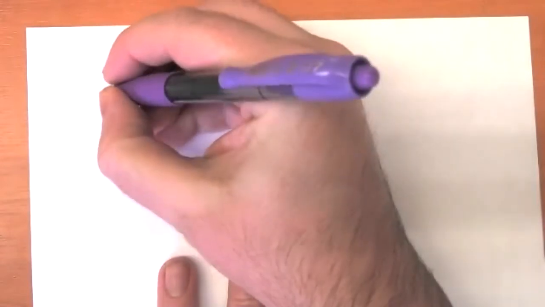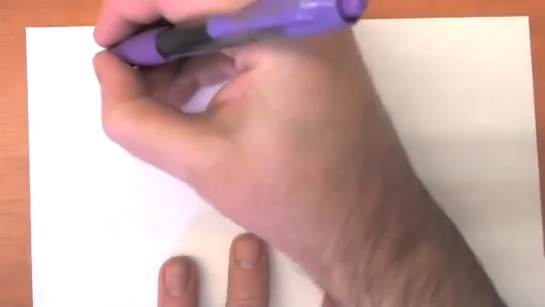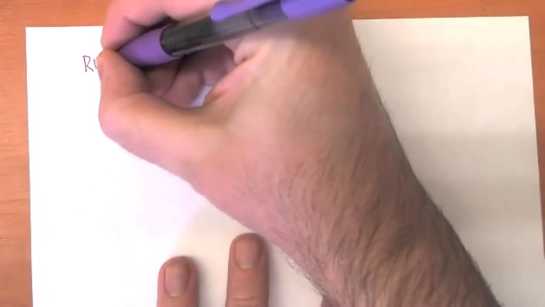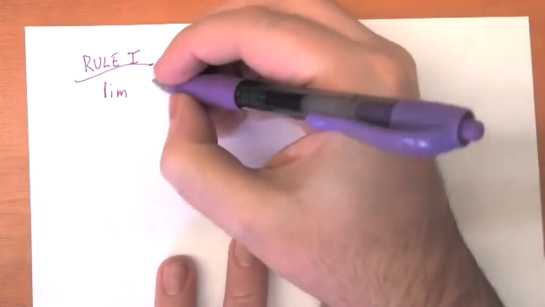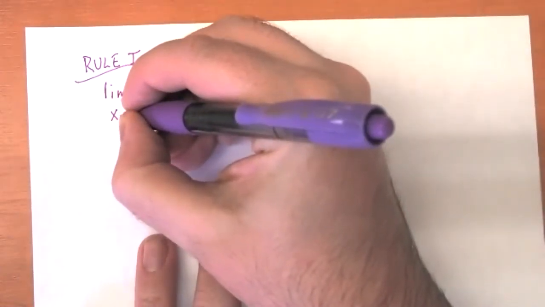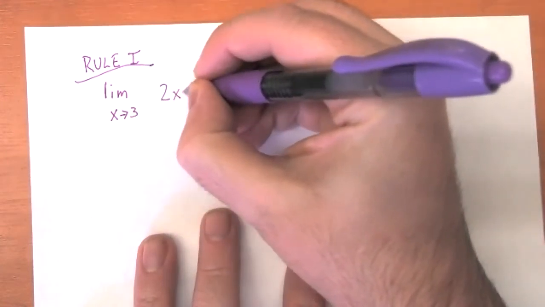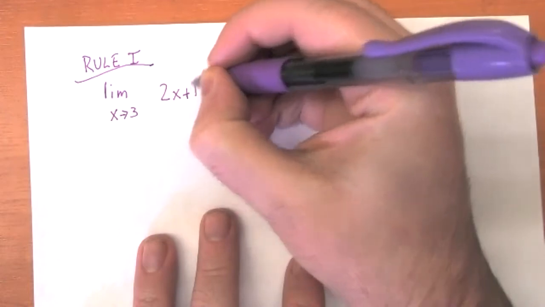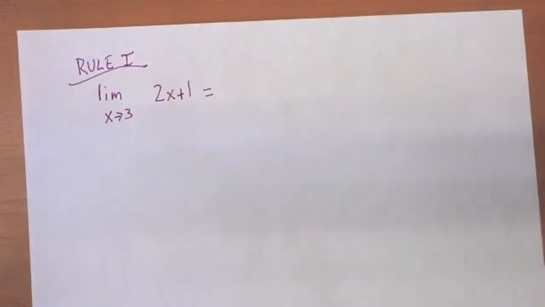Now, the first rule that I want to tell you, and this is important enough that I'm going to call it Rule 1. So Rule 1 says, let's say that we're taking the limit as x approaches 3 of 2x plus 1. So what do you think that might be equal to?